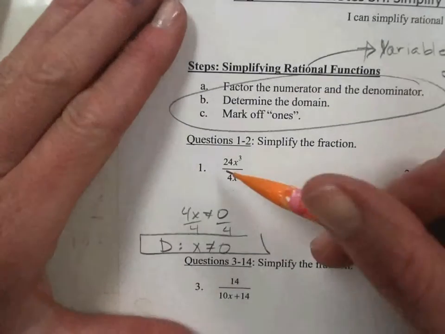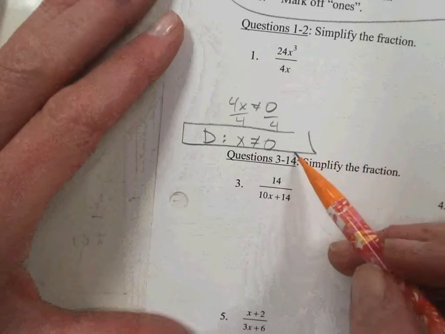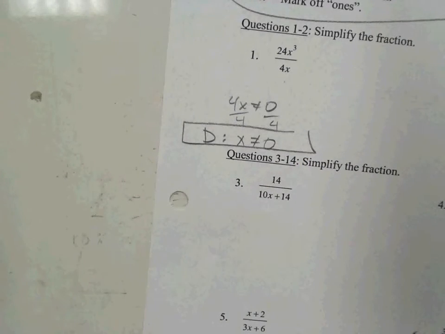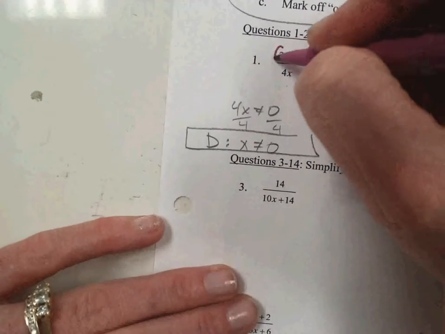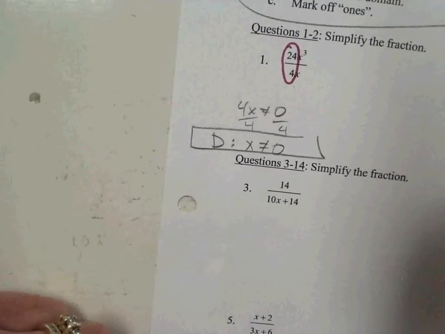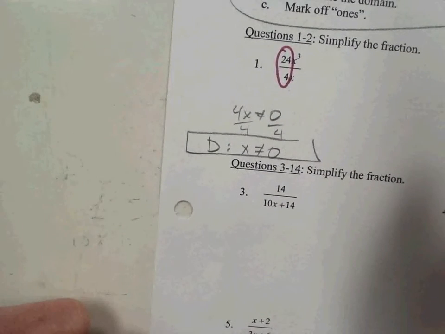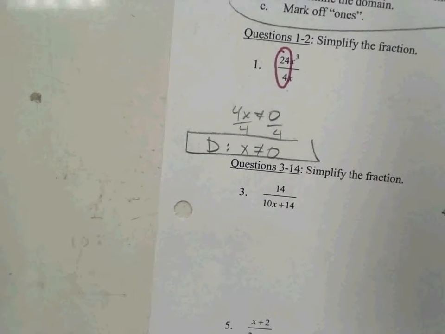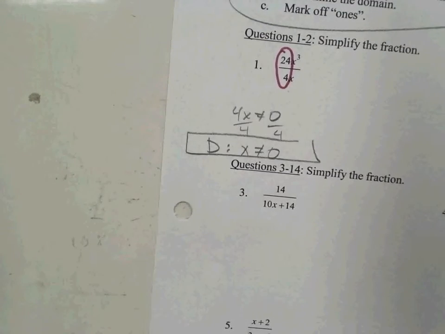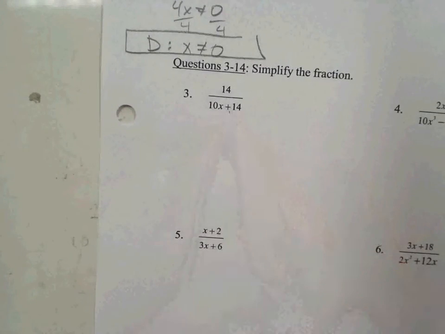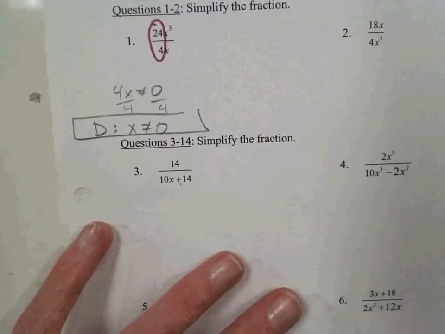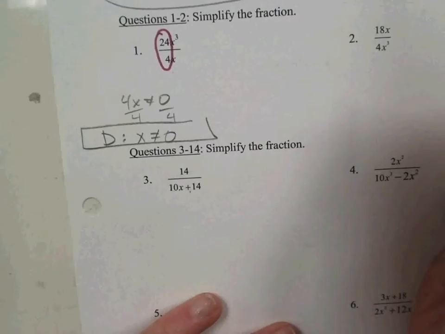So now that we found the domain, it's important to know what the domain is because that excludes some values for x right off the bat. And then we do what we did in the opener. If you have a monomial in the denominator, your domain is always just going to be x cannot be 0. But you'll see we get some binomials in here, and then if you flip to the back, we're going to get into some trinomials. So there are other occasions where it's not just 0.